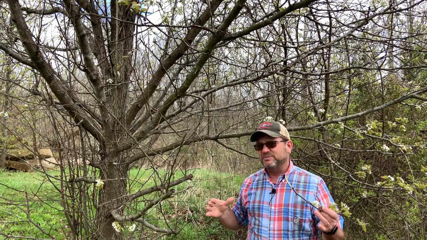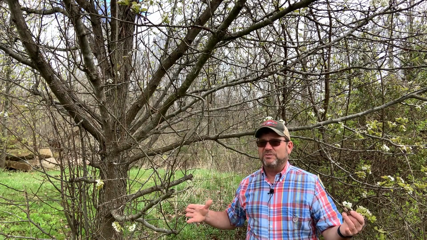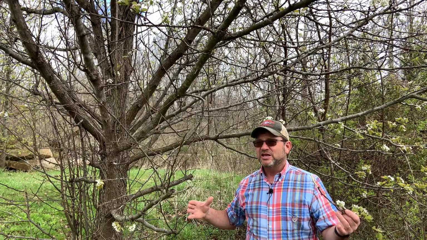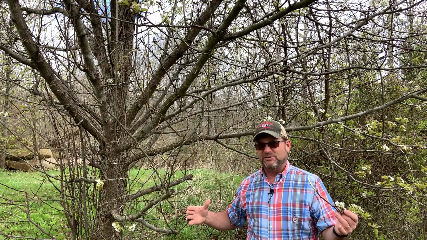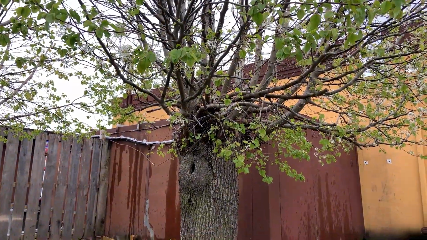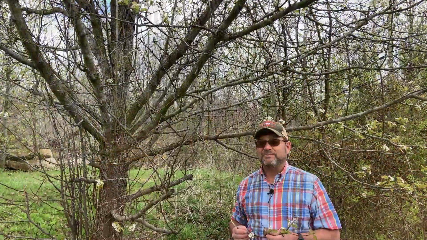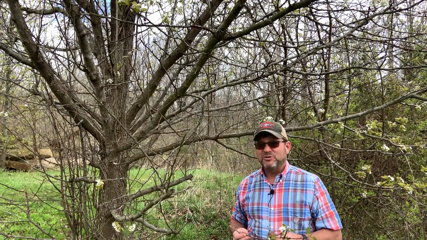Rarely do you see these much more than 12 or so inches in diameter, but occasionally you'll find one up to about 18 inches in diameter, especially if it's been heavily pruned, they can get fairly large. If they're not pruned, typically a branch will break out and then they'll get cut down at that point in time. But again, this is Callery pear.